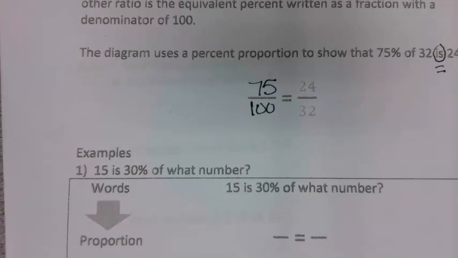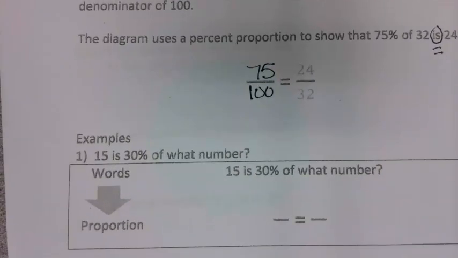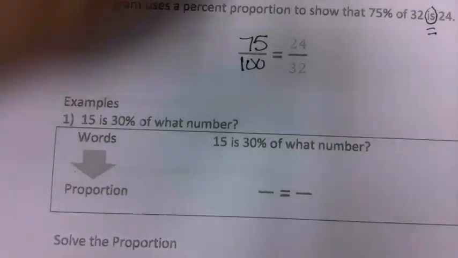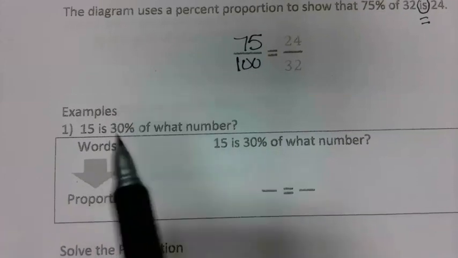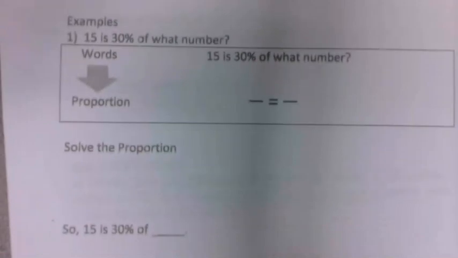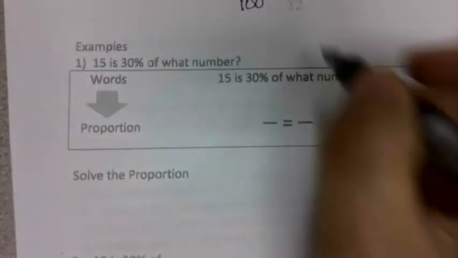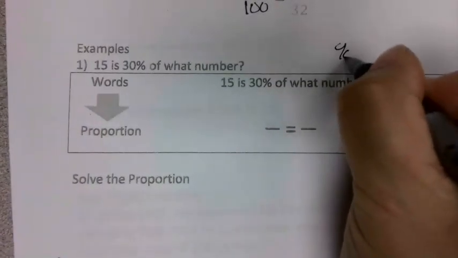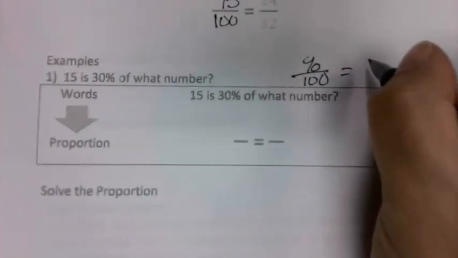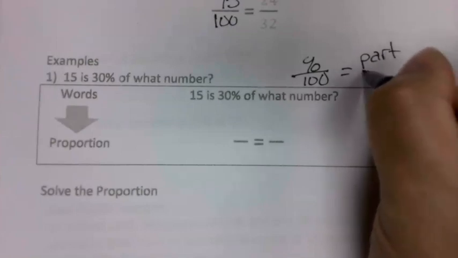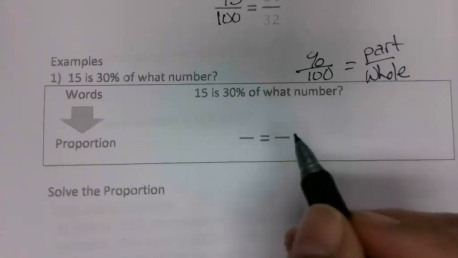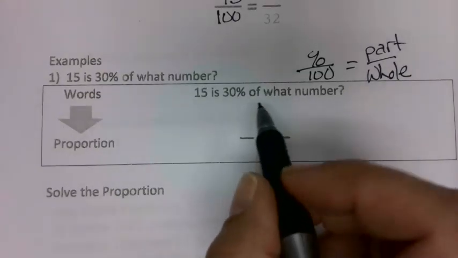So now, let's do a few examples. If I say 15 is 30% of what number, what am I given? Well, let's think about how it's set up. Percent over 100 is equivalent to the part out of the whole. I want to identify what these mean.